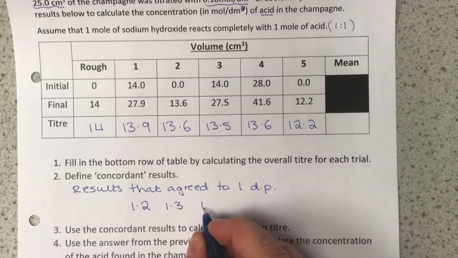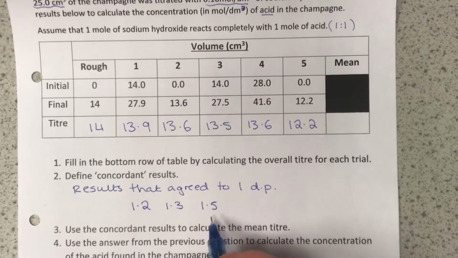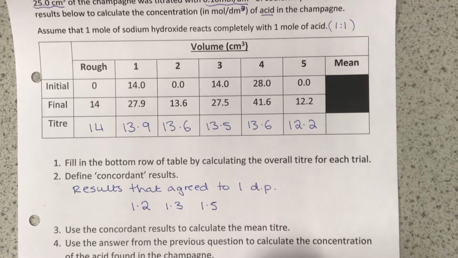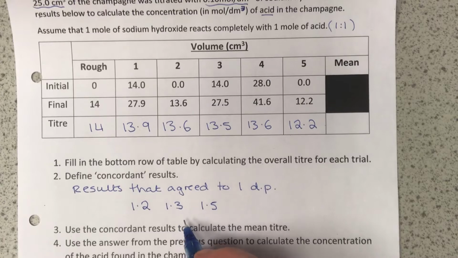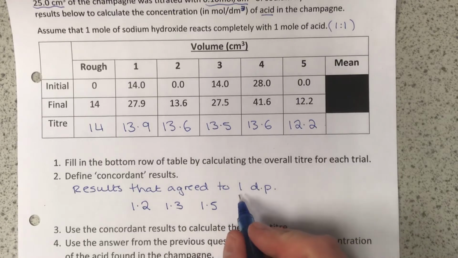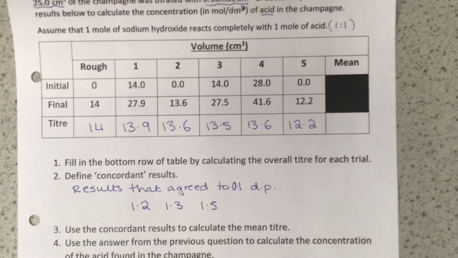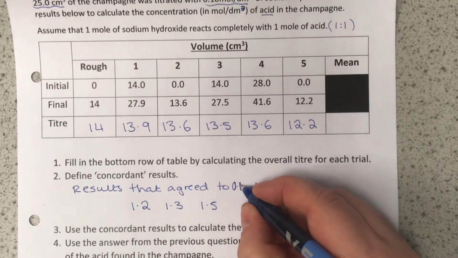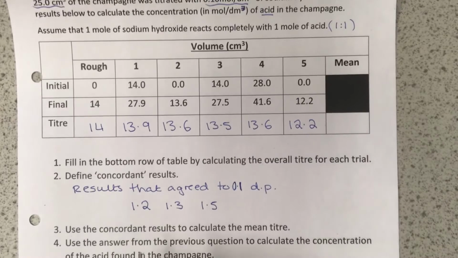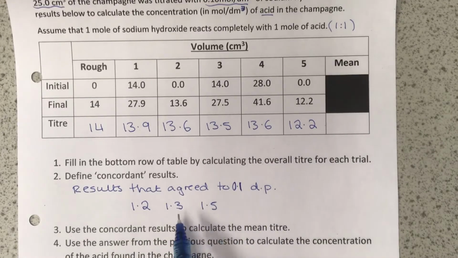If I said 1.5, well, that is 0.2 larger than that. That does not agree to the 0.1 decimal place. That would be a better way of putting it. Sorry about that. So results that agree to 0.1. So there we are.